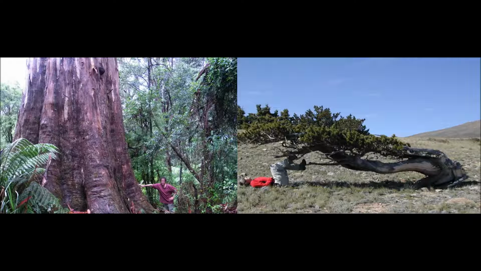Think back to our two trees from before. Believe it or not, such analyses of tree rings have shown some Krumholtz trees to be hundreds or thousands of years old, which is as old or even older than this gigantic tree on the left.